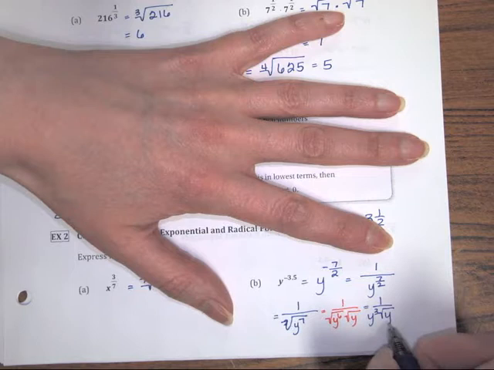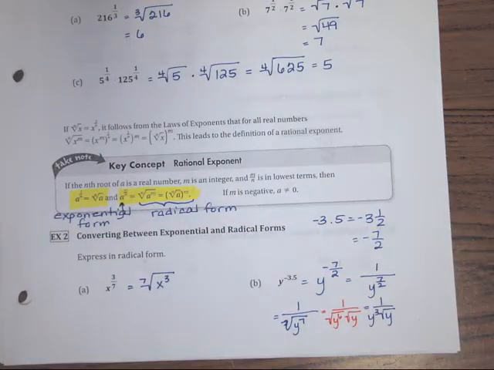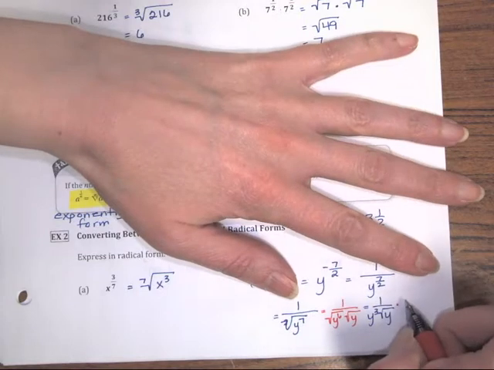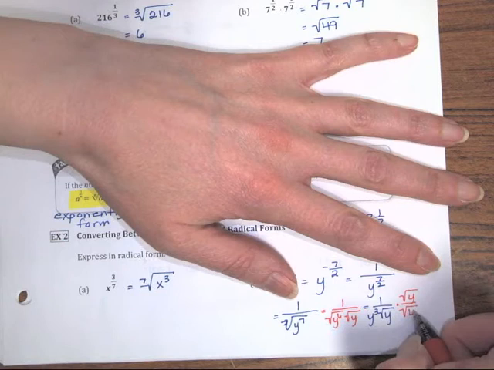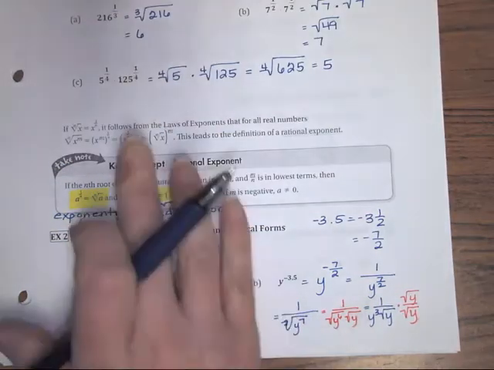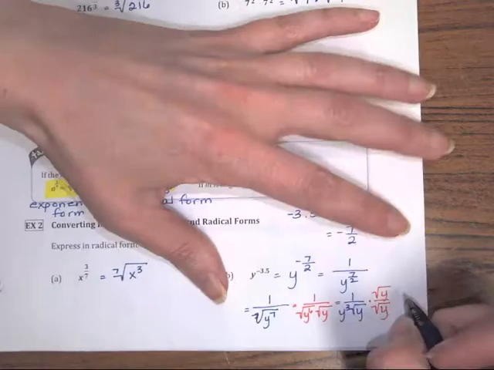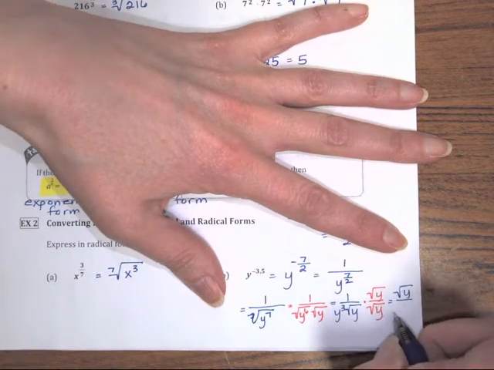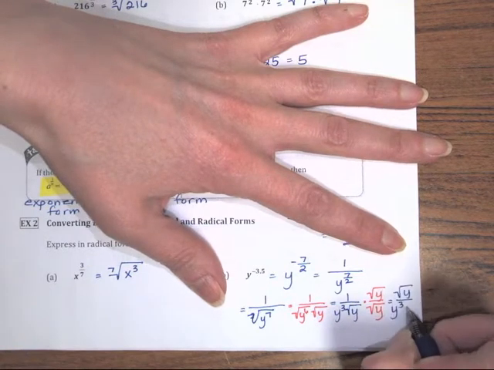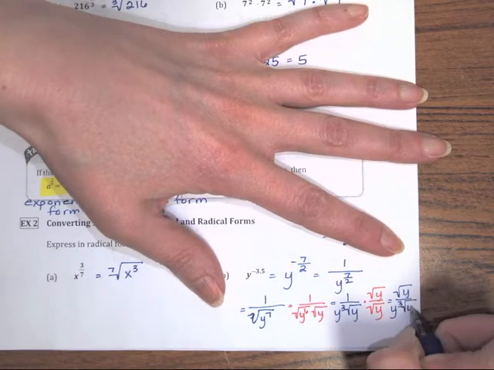What is wrong with what I have? Because we're not done. We have a square root on the bottom. Rationalize. So times square root of y over square root of y. I'm going to run out of room here. Equals square root of y over y to the 3rd square root of y squared.